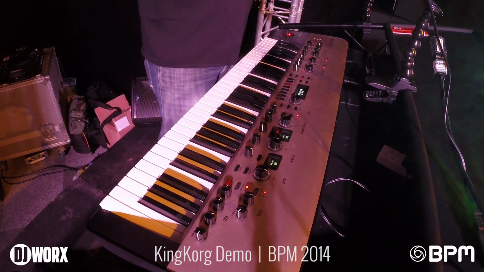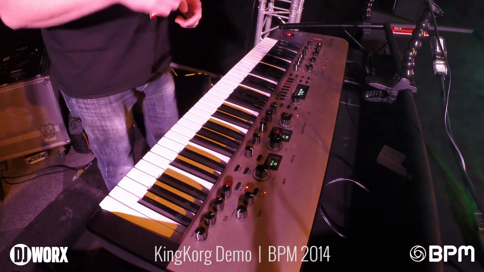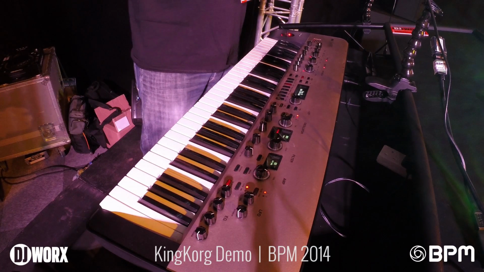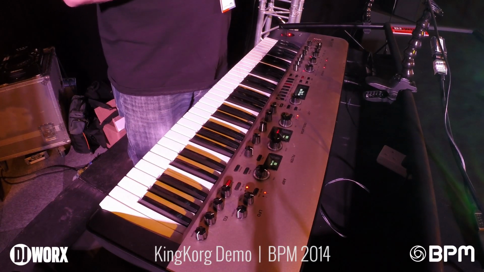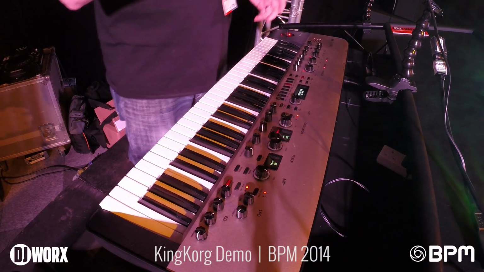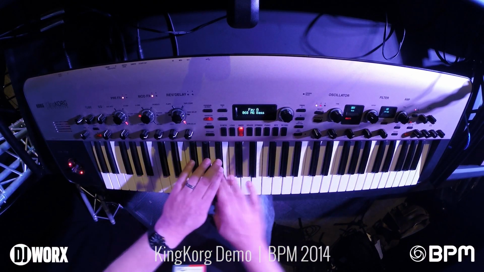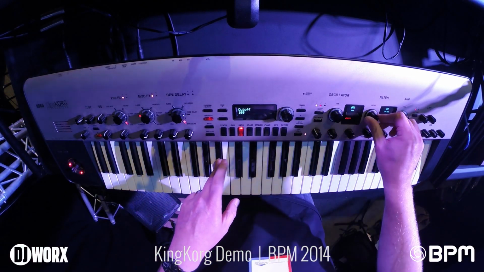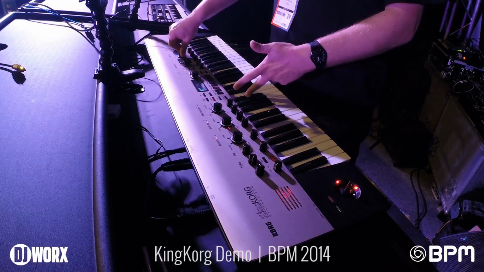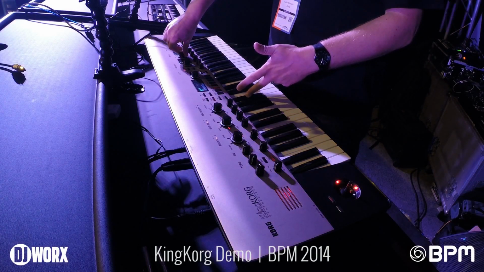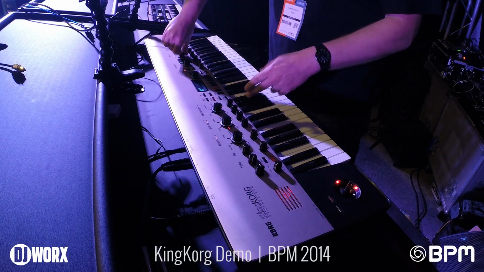We've got a classic Moog filter in here as well. And another characteristic of the KingKorg is the smoothness of the filter. Even though it's digital, you don't get any stepping, so you can have a nice bass synth like this. Can open up the filter, close it, it's nice and smooth.